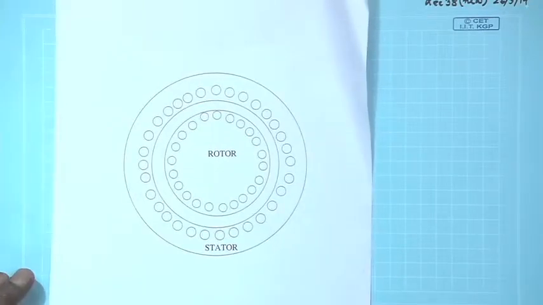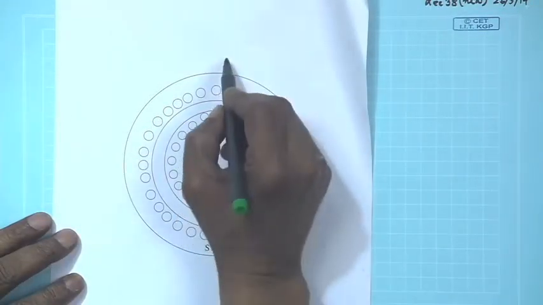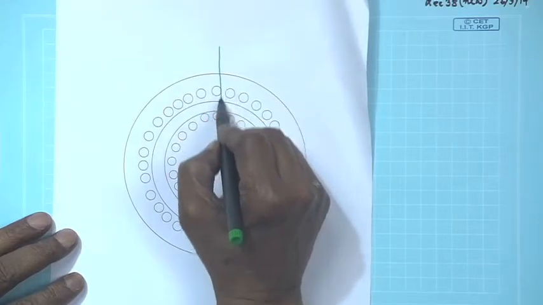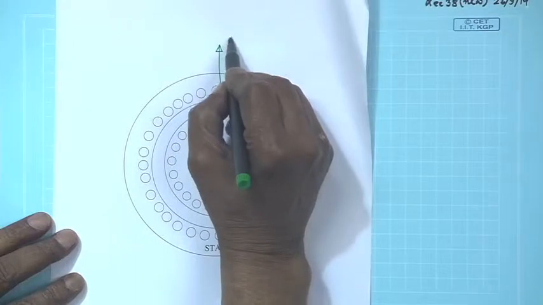Now, in case of induction motor, suppose at any time the resultant field, the net field, is drawn like this. This is B net.